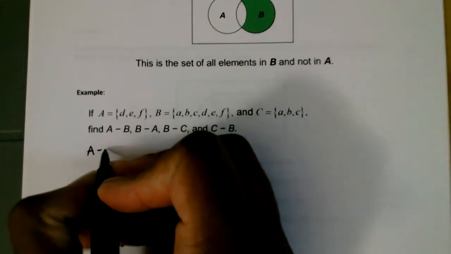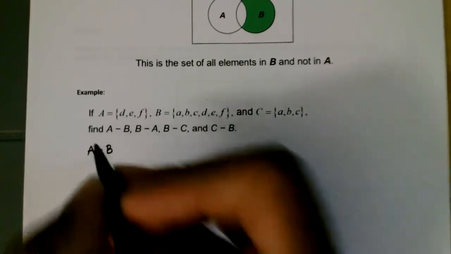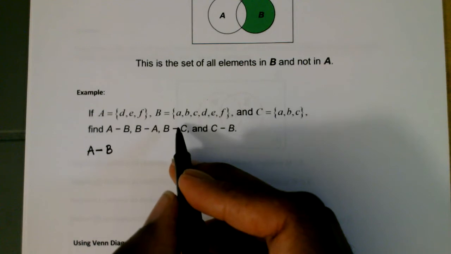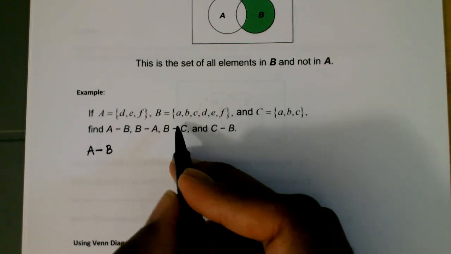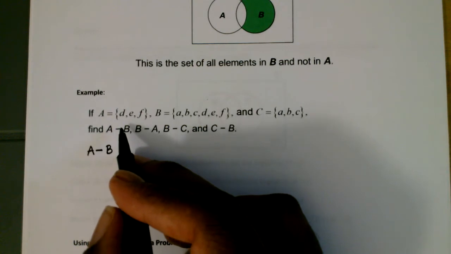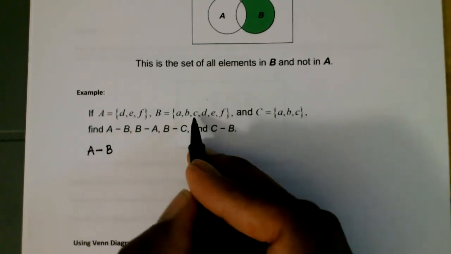Starting with the complement of B relative to A. That means all the elements in A, but not in B.